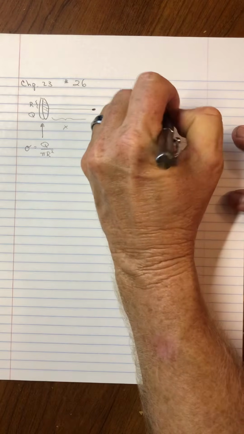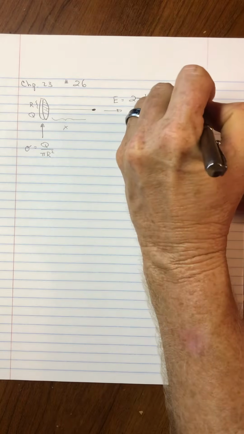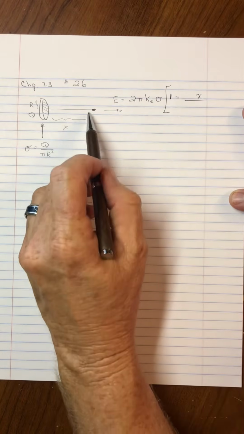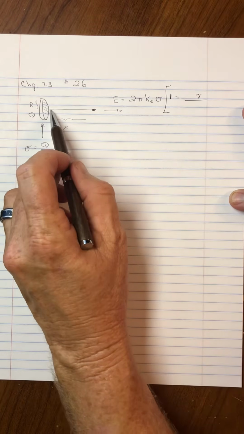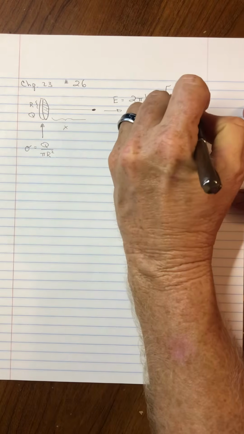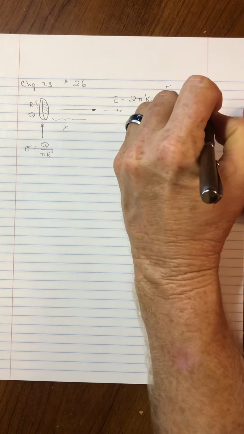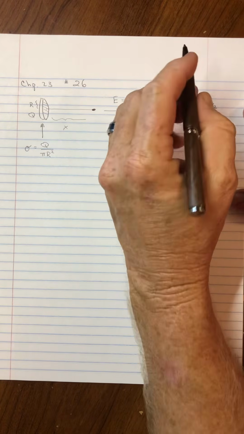Of course, the rest of the equation then is 1 minus x, and let me pause there just to remind you, the x that was worked out, this is the distance from the center of the disk on a line of symmetry coming out, so there's the x. And then we have the R squared plus the x squared to the 1/2 power.